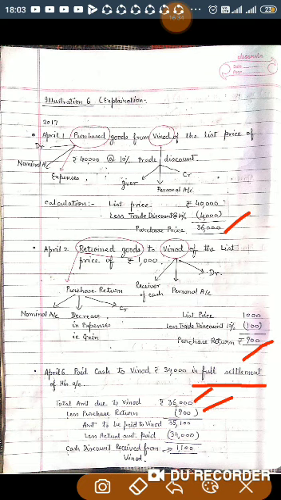The words full settlement mean although Vinod was supposed to be paid 35,100, he has agreed to receive 34,000. Whenever full settlement is written in the transaction, it is clarifying that he is supposed to receive some greater amount, but he's ready to receive 34,000 by agreement.